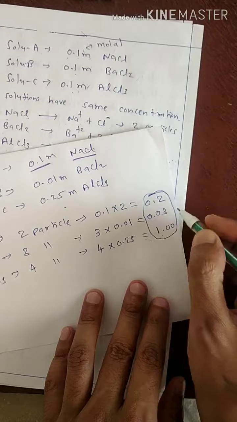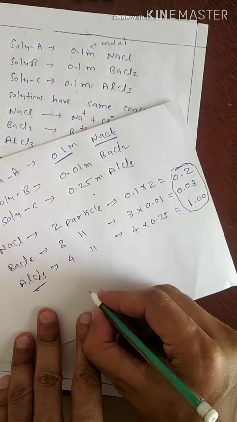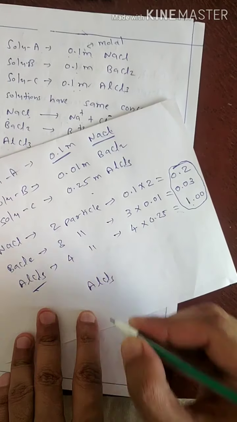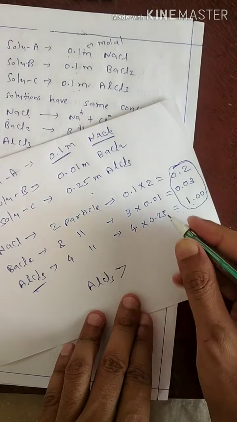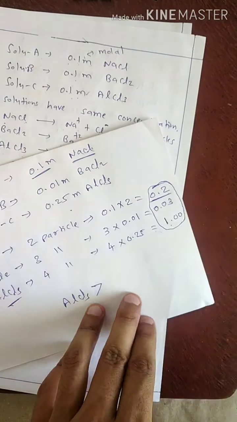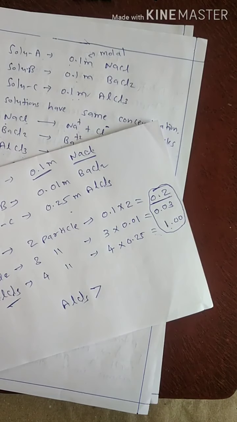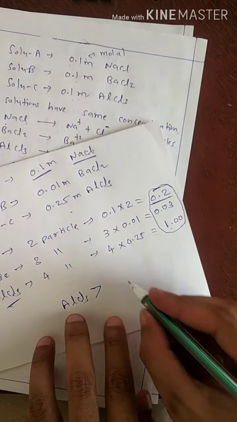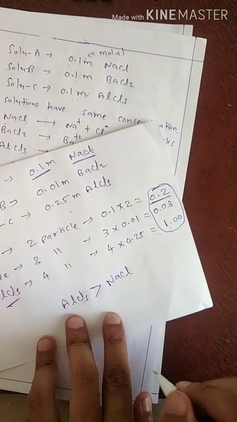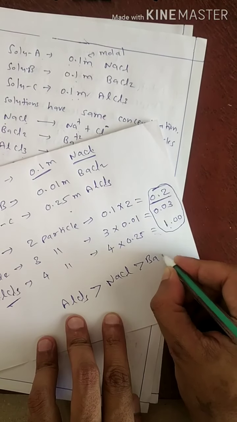Which has the highest value? Again AlCl3, so that will have the highest boiling point. Then 0.2 is greater than 0.03, so the next boiling point will be of NaCl, and the last one will be BaCl2.